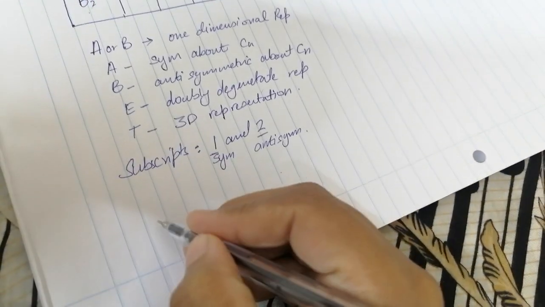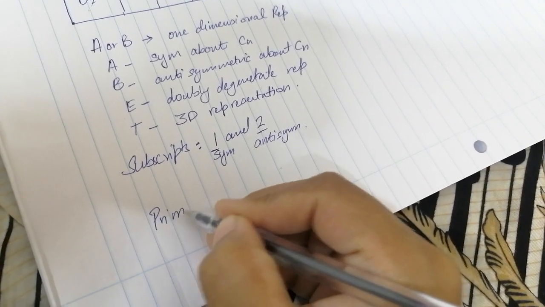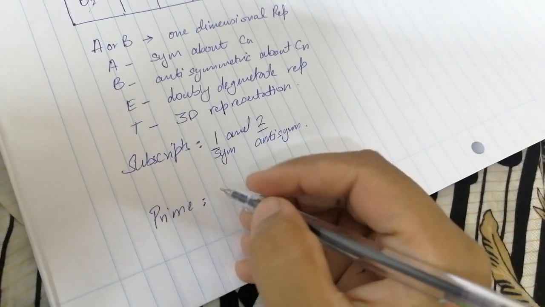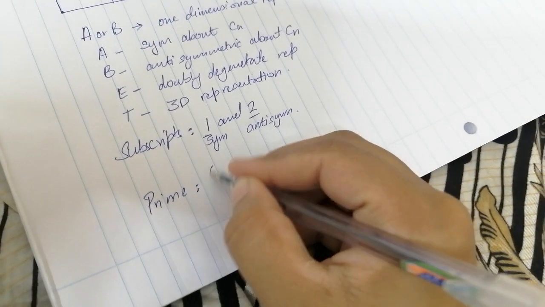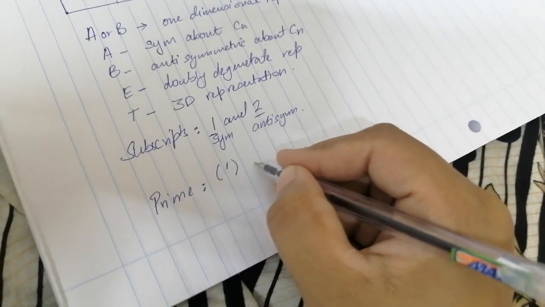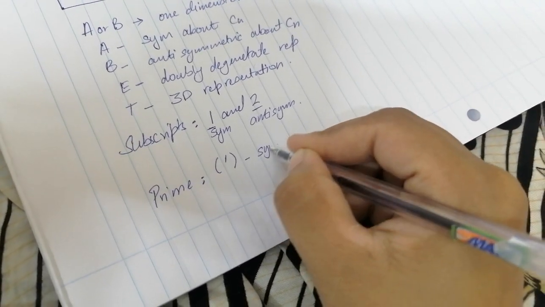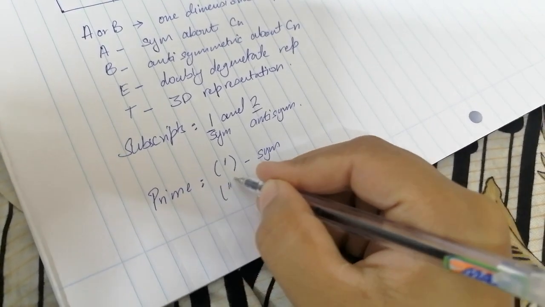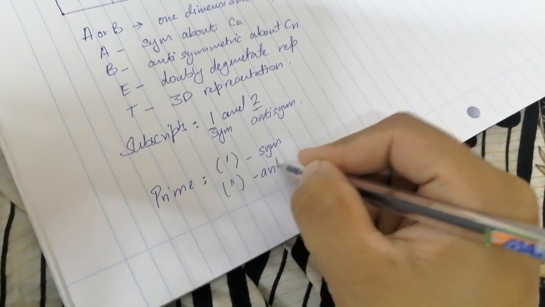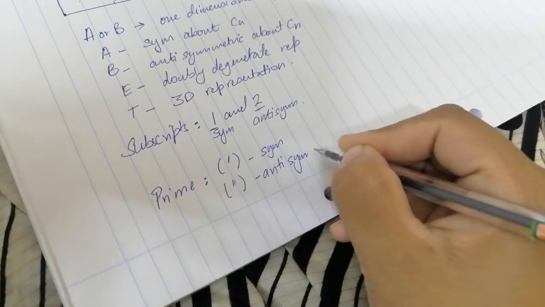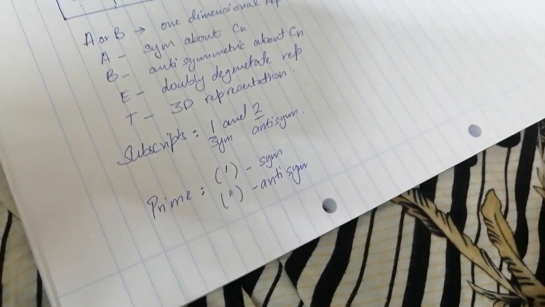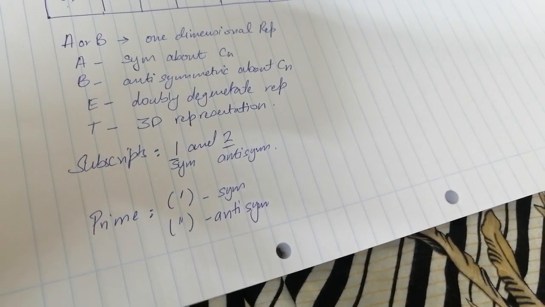There are different things we can also see, like primes, in the character table. So if there is 1 prime, it means symmetric. If there is 2 prime, it means anti-symmetric. These are all the characteristics of the character table.